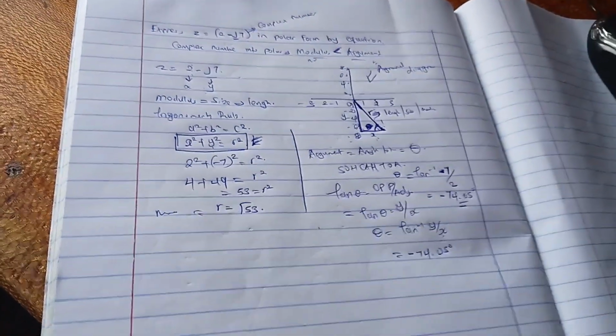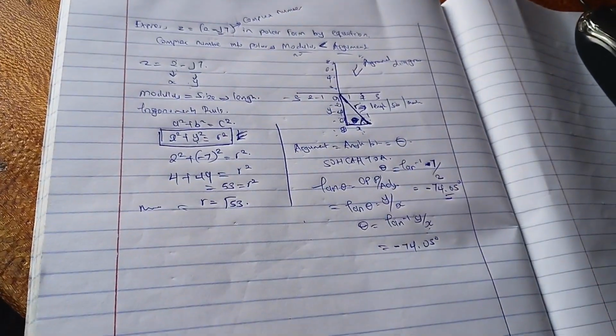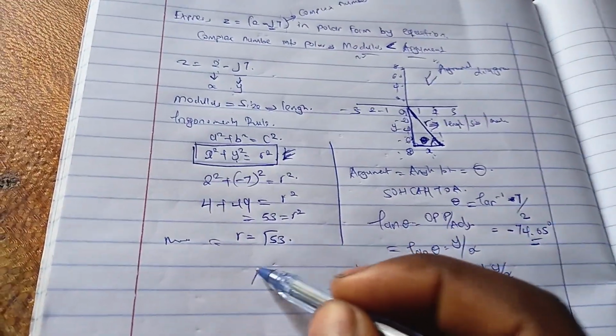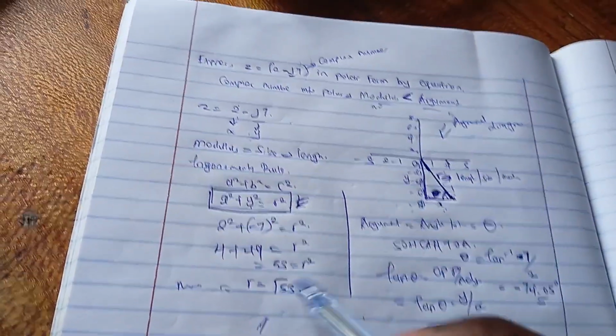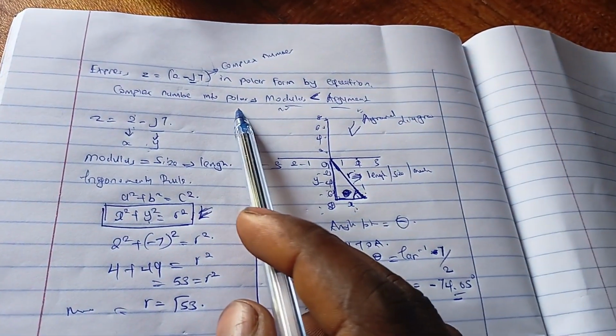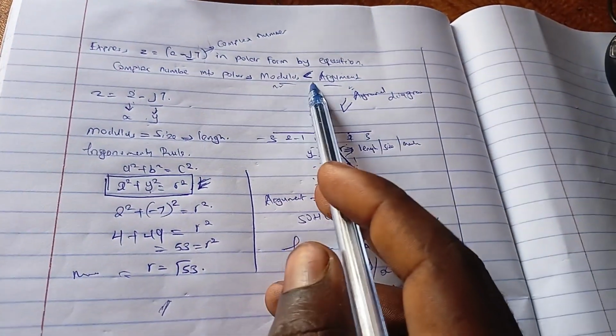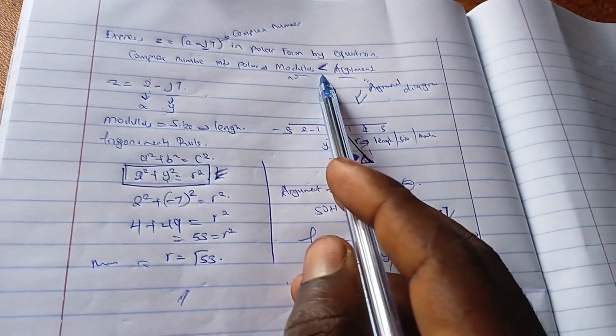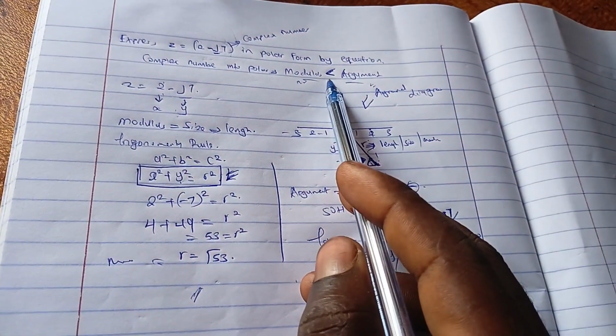And because the law of mathematics says that when you present a complex number in polar form, it is always modulus then argument.